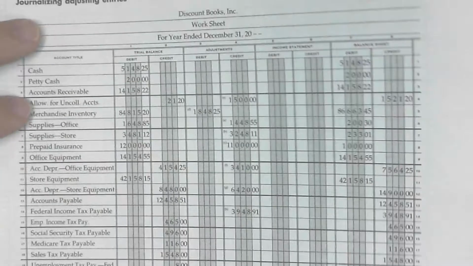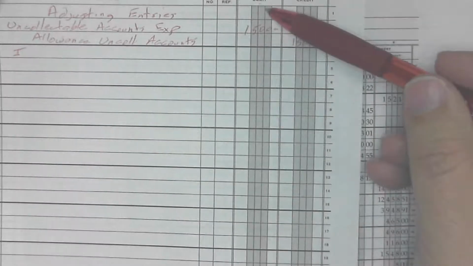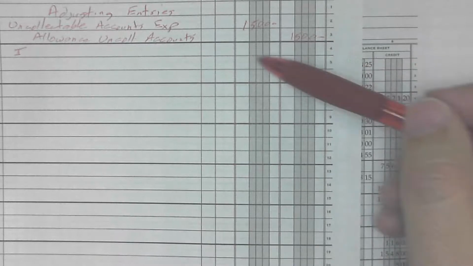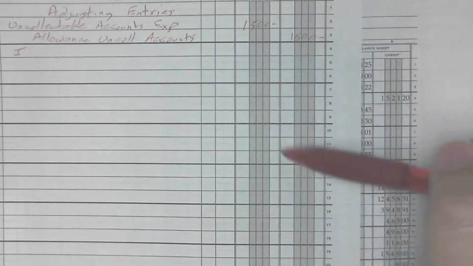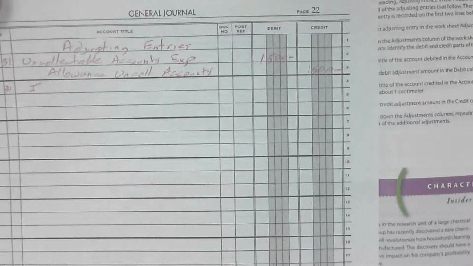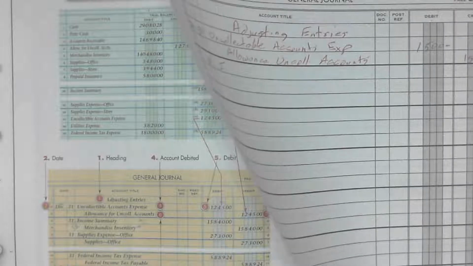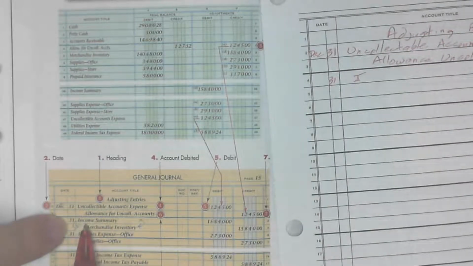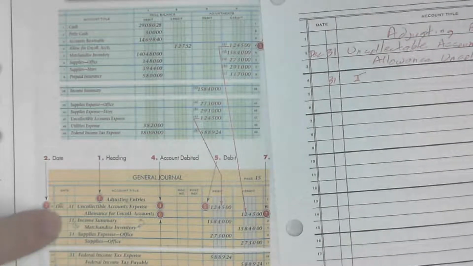So the way our general journal is going to work out, it's going to be debit credit, debit credit, debit credit, debit credit, debit credit. That's on page 480. So instead of income summary on that next line down, we're going to put merchandise inventory.